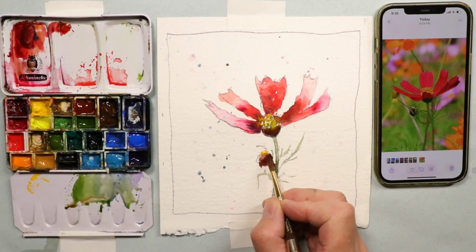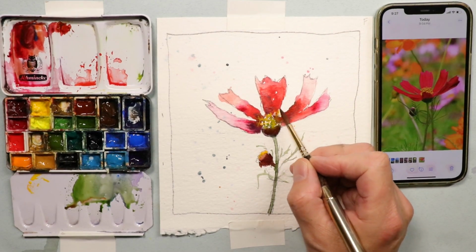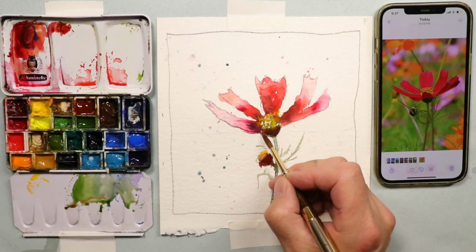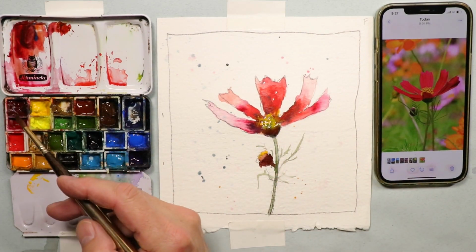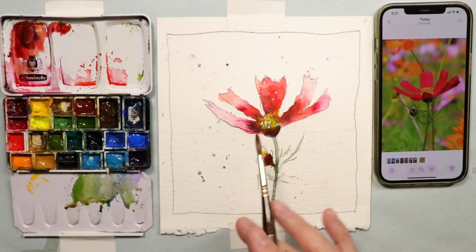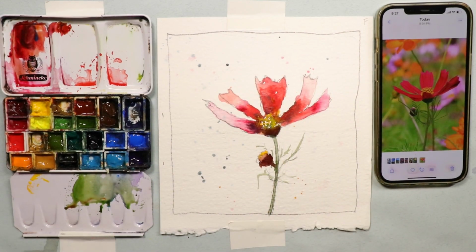But that is about it. You are really in great shape now. You have your beautiful red flower petals. We used our alizarin crimson, our rose madder. We used some cadmium red. You get a wonderful mixture of reds here in this flower.